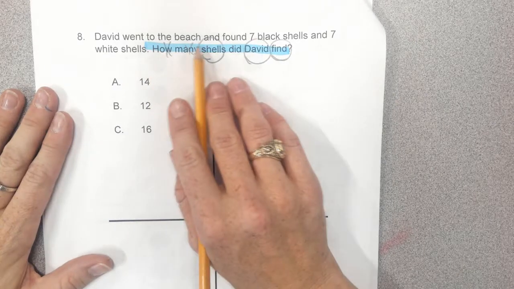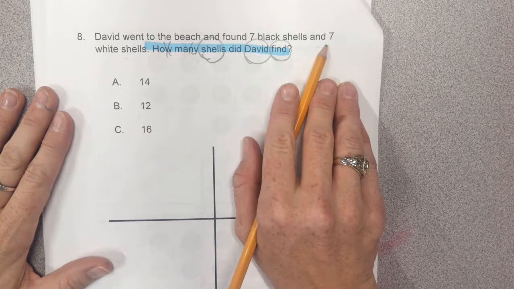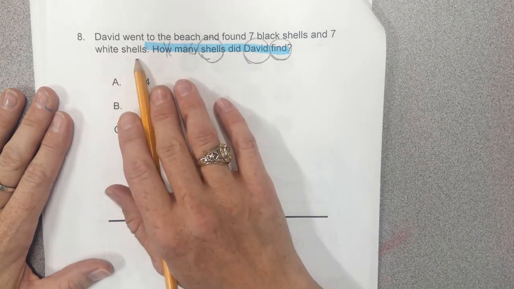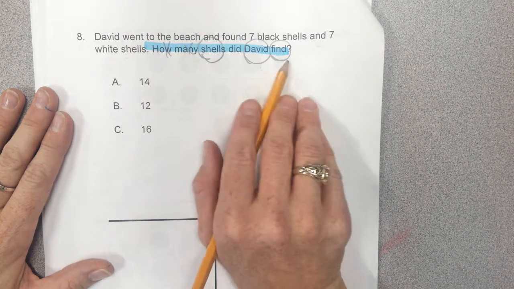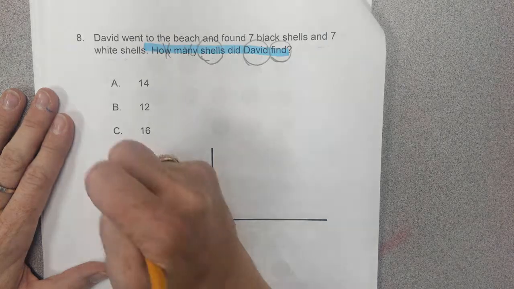Number 8. David went to the beach and found 7 black shells and 7 white shells. How many shells did David find? So again, we want shells.